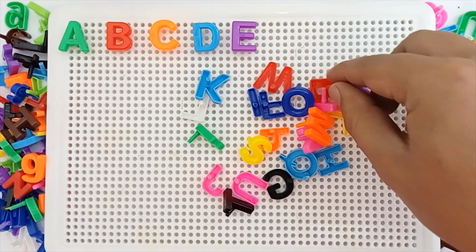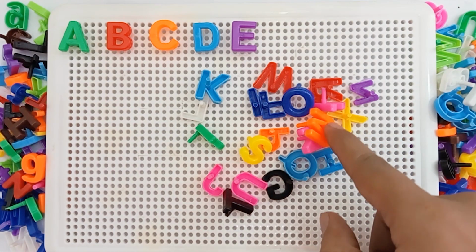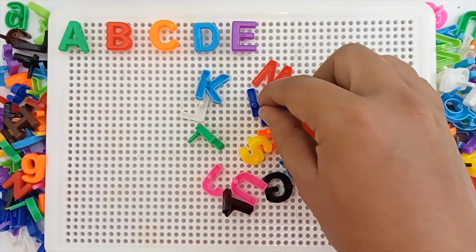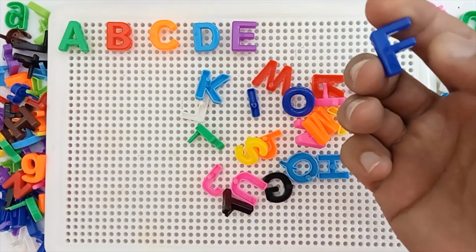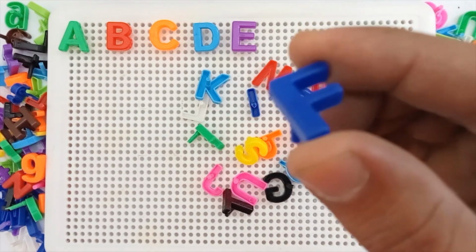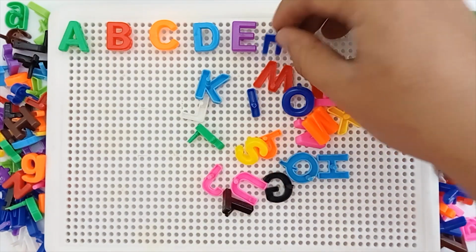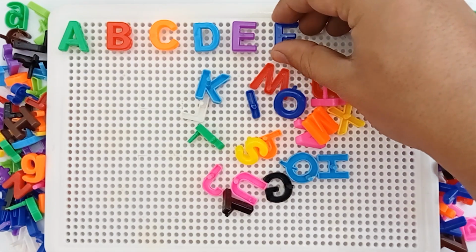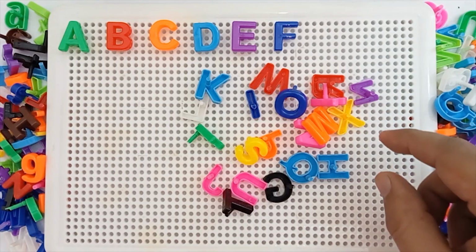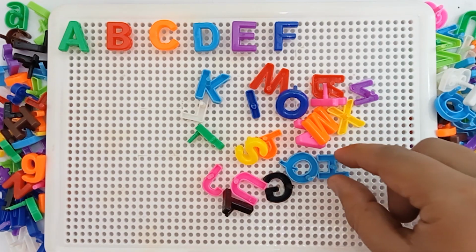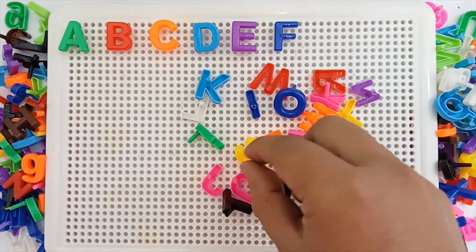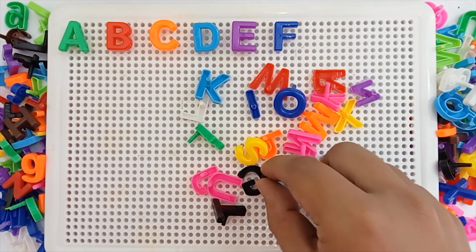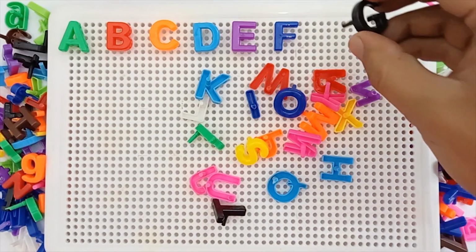Let's find F. Where is F? Now find F. F. Find G. Yes, G.